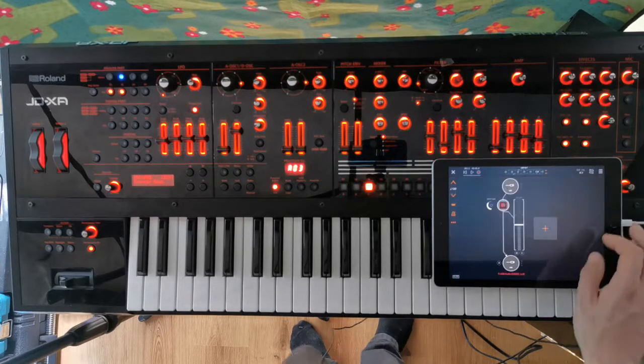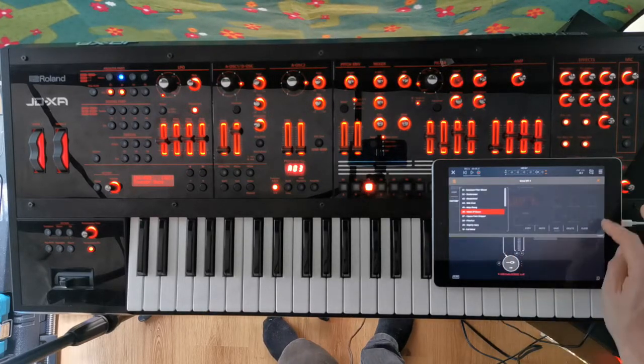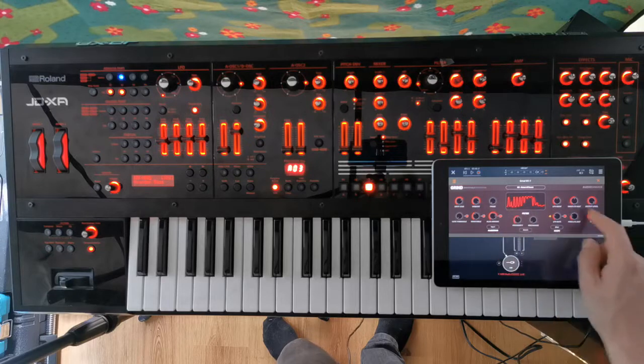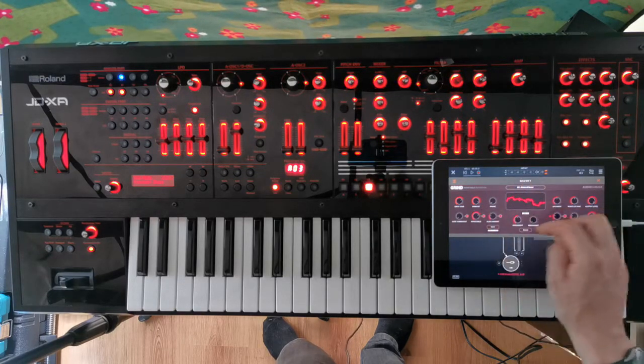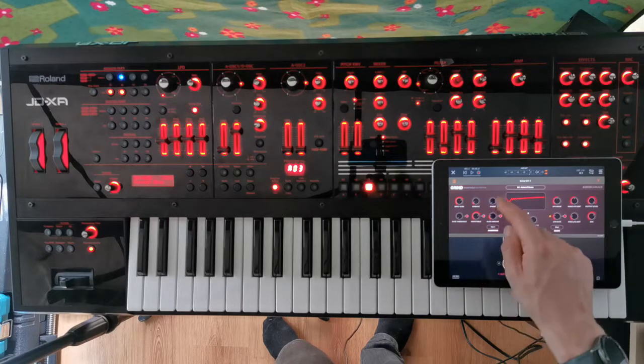So you can also modulate a lot of the parameters of this distortion plugin, which is pretty cool. And you can also make it a whole lot less aggressive, which can be really useful as well.